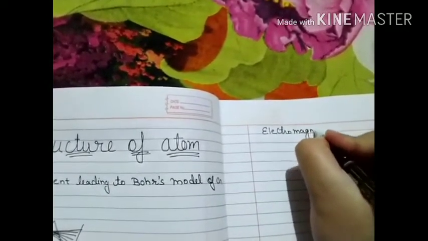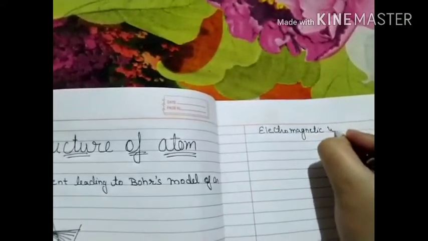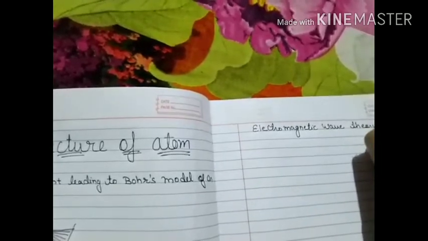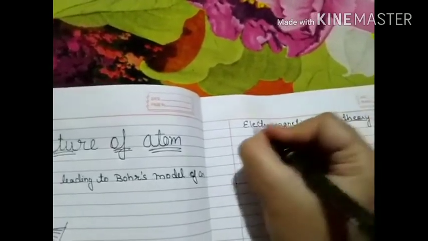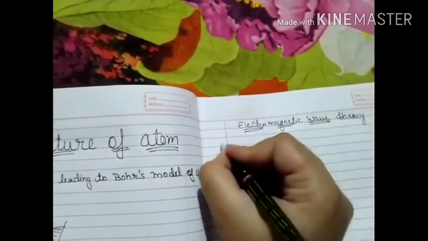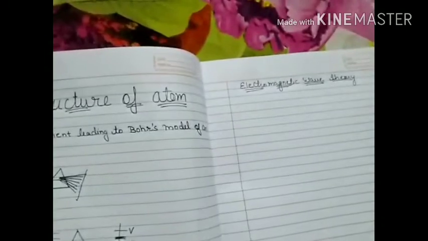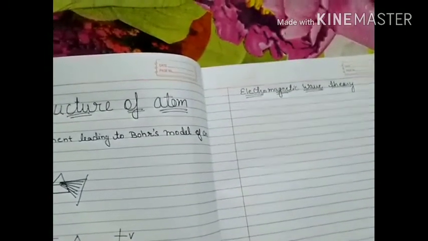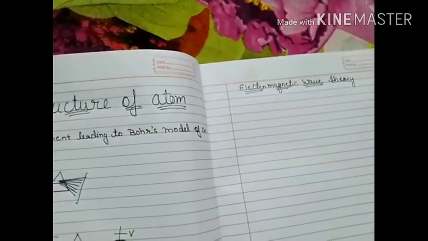Electromagnetic wave theory, which was given by James Clerk Maxwell in 1864. What was his first postulate? His first postulate is that energy is emitted from any source continuously in the form of radiation, and it is called radiant energy.